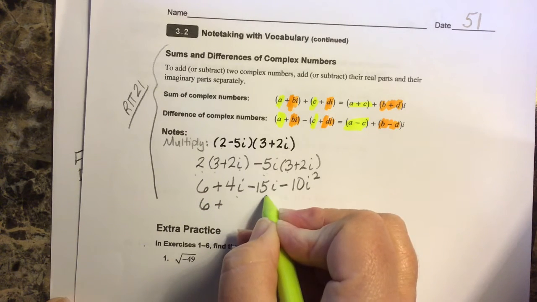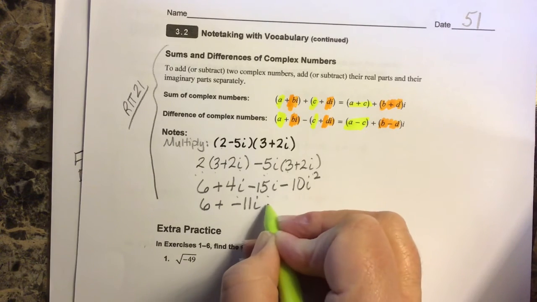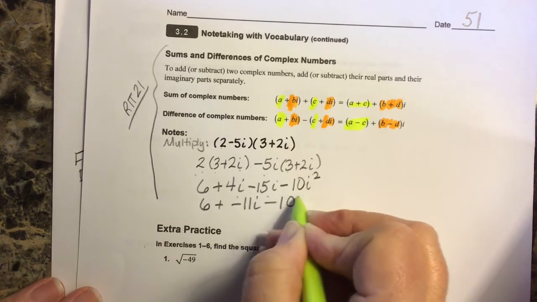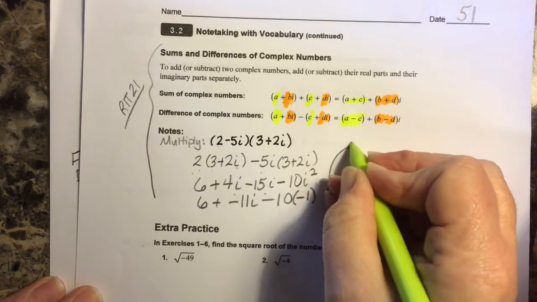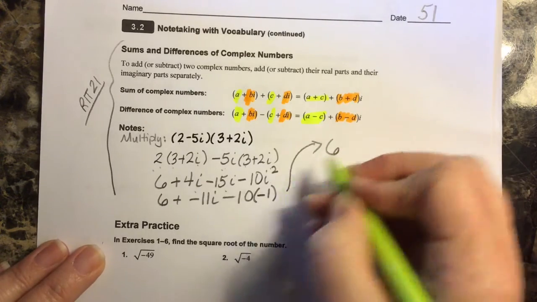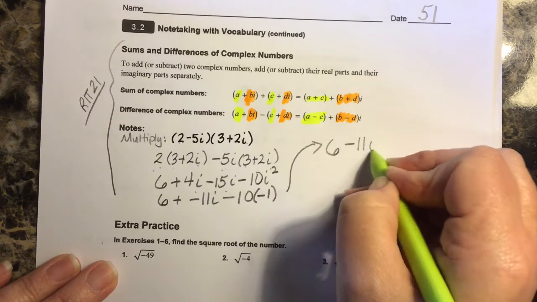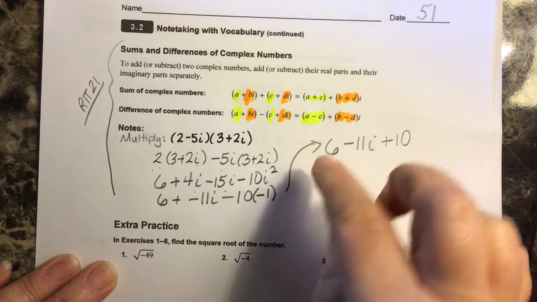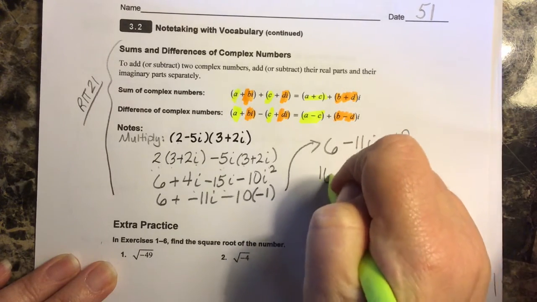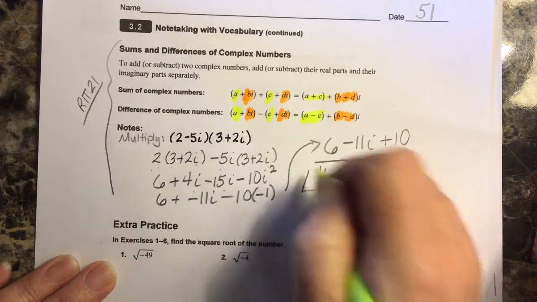Combine like terms. 4i and negative 15i is negative 11i. And then I see an i squared, so in place of i squared, I'm going to multiply by negative 1. 6 minus 11i. Negative 10 times negative 1 is positive 10. 6 plus 10 is 16. 16 minus 11i would be the simplified answer there.